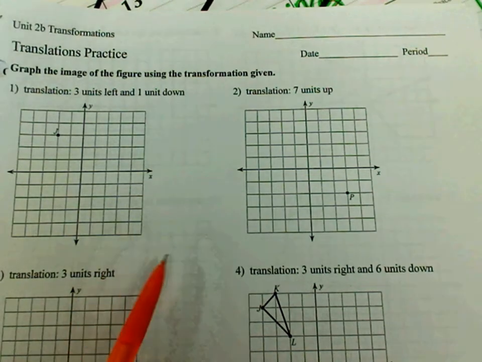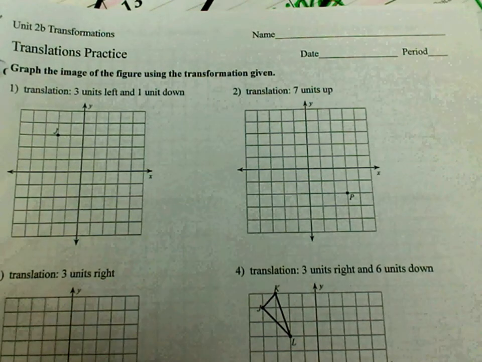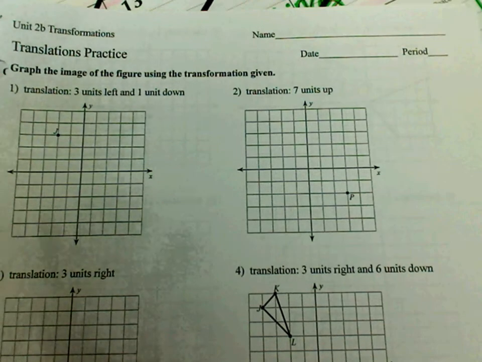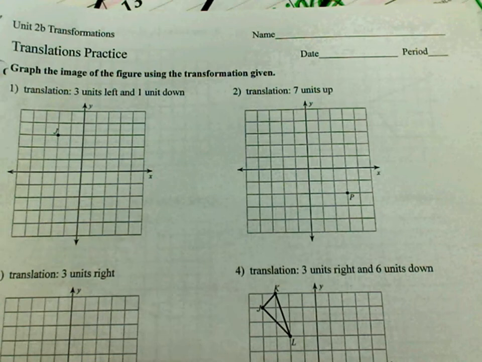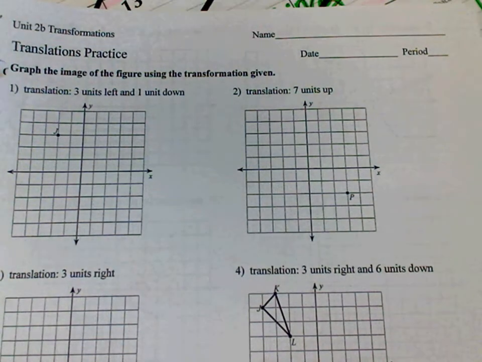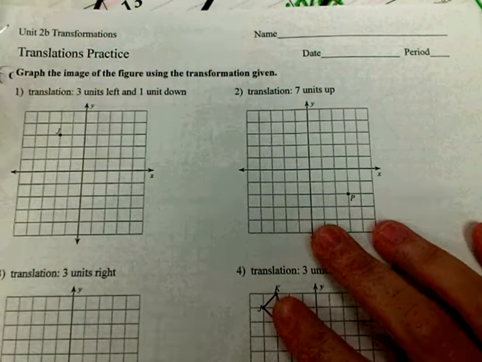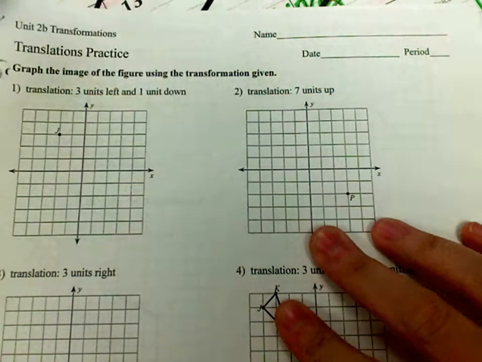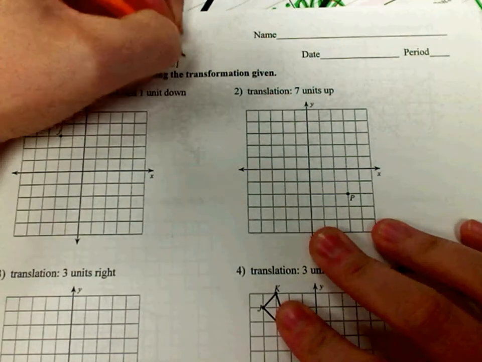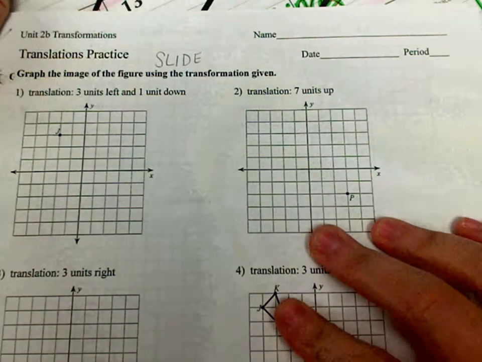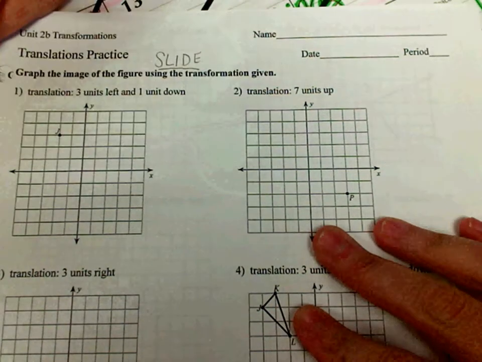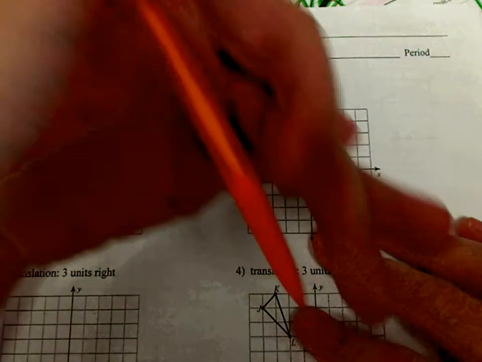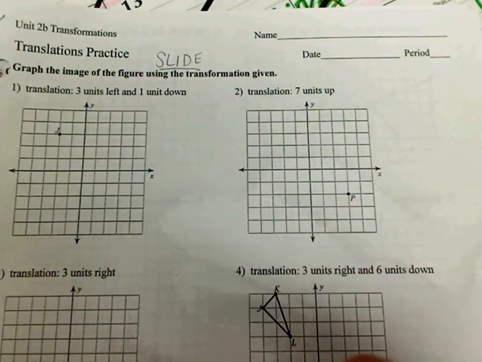Make sure that you copy down everything that I am writing and make sure that you stop and pause to think and listen, okay? I want you to make the most out of the video. Alright, so a translation is a transformation that means to slide an image. So these images will be going up, down, left, and right, just depending on the rules.